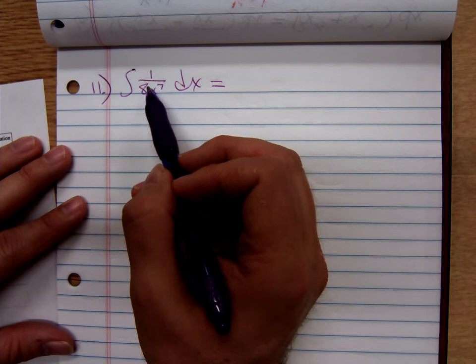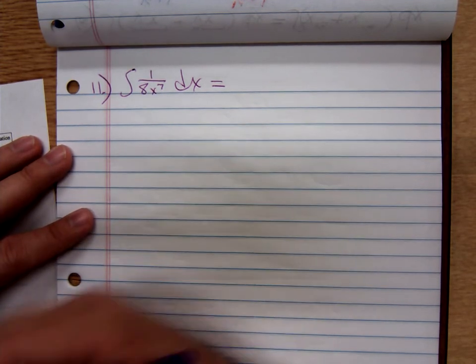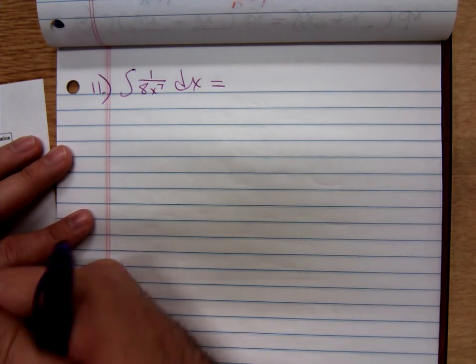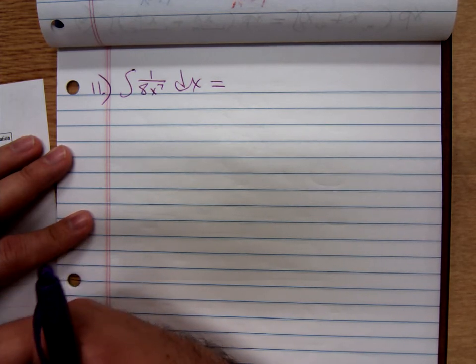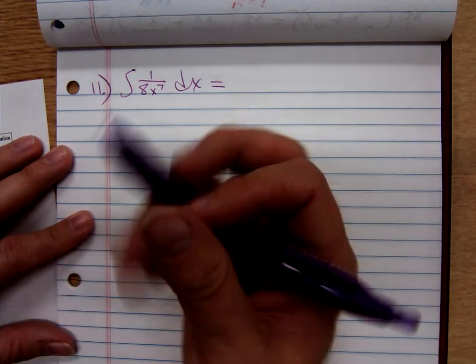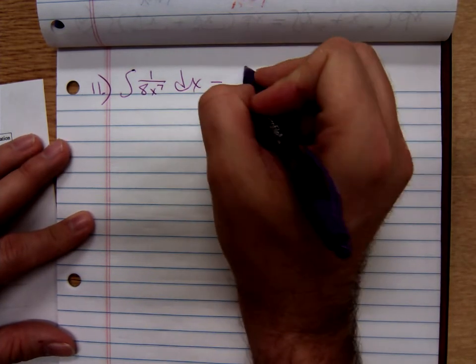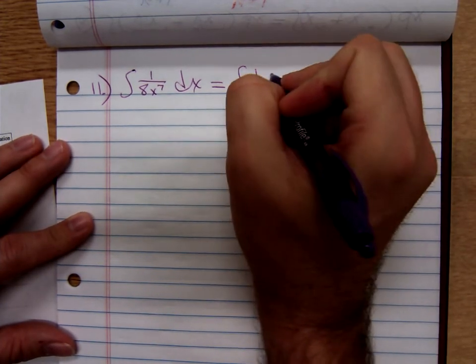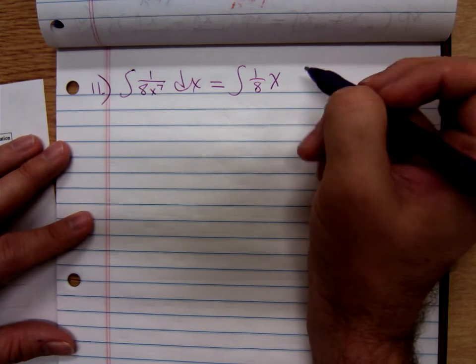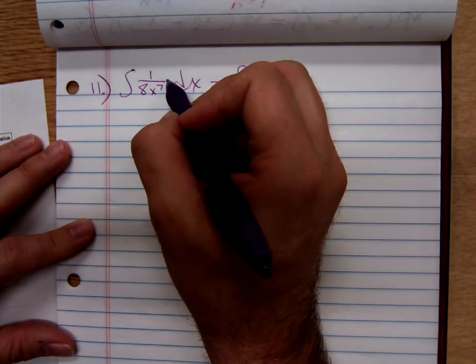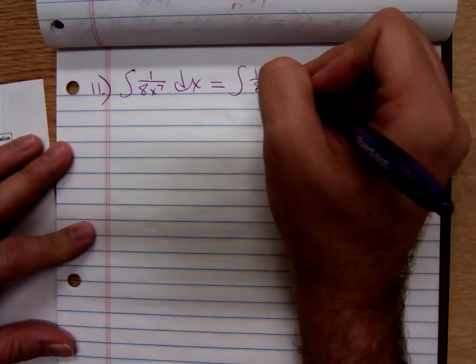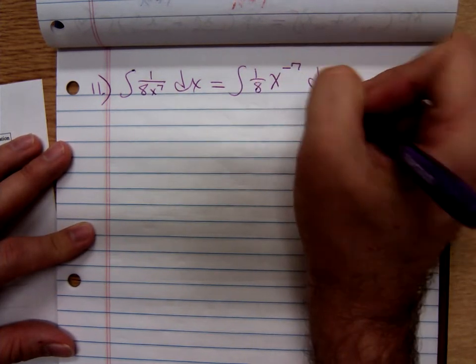We can't anti-differentiate it with that x there. All we can anti-differentiate is a number times x to a power, not a number divided by x to a power. So we're going to rewrite that as x to the what exponent? Pick that x to the 7th up, move it out of the denominator. That becomes a negative 7 dx.